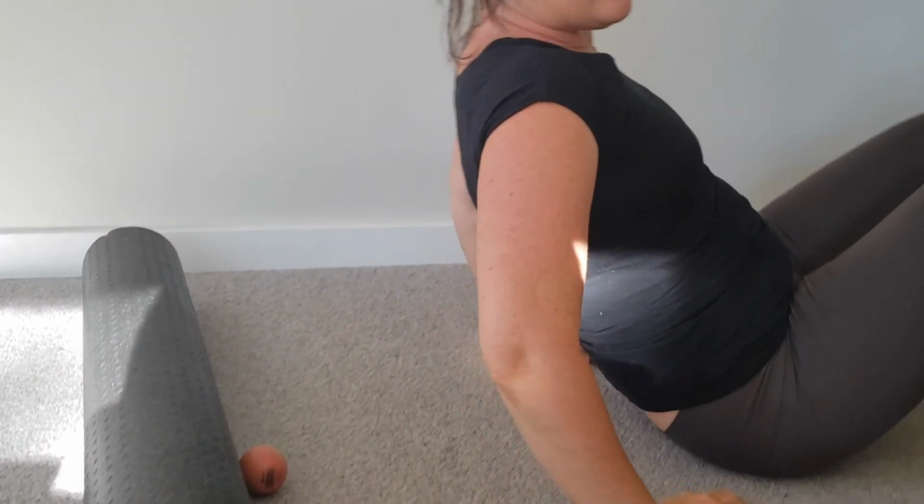So honestly, that is my absolute favorite way to stretch the neck and shoulders. I find it really effective personally and in my practice, and I hope it helps you.